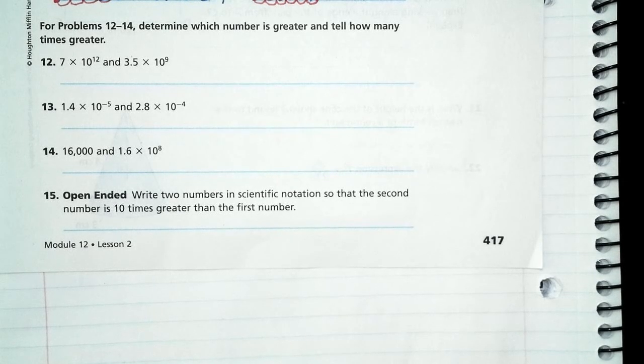Alright guys, today we're going to work on determining how to tell which number is greater and how many times greater when the numbers are in scientific notation. Remember, the whole purpose of scientific notation is to write a number that is really large or really small in an easier format, so that we can calculate it a lot easier and not make mistakes in our calculator. In order to figure out how many times greater a number is, we have to do the opposite of times, which is divide. So in this situation, we're going to set these up as division problems.